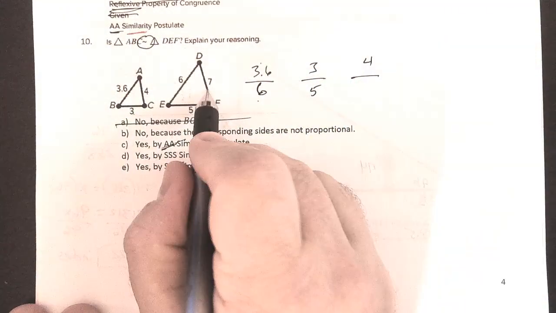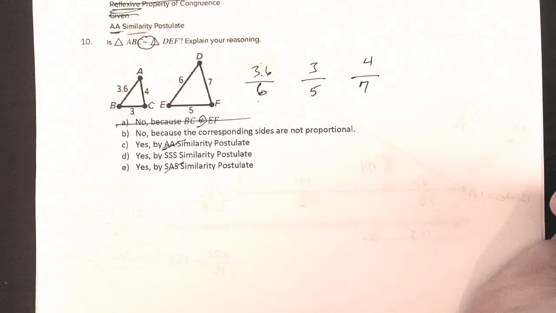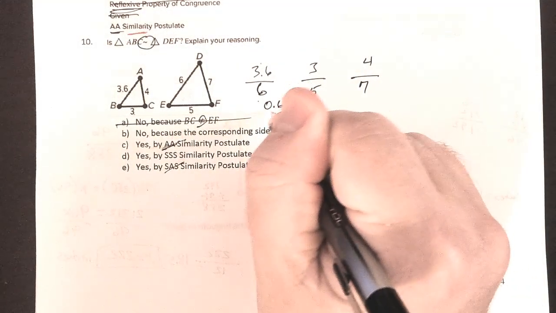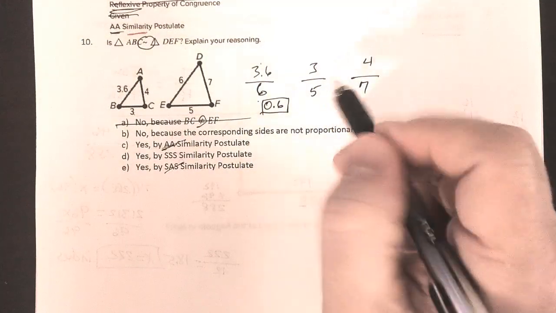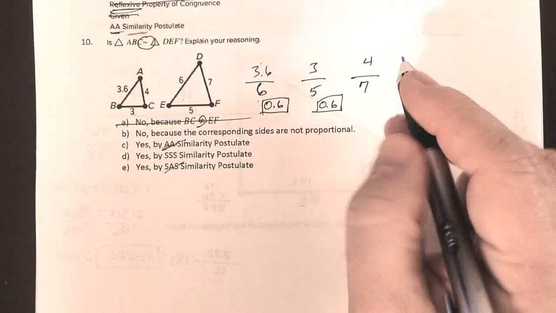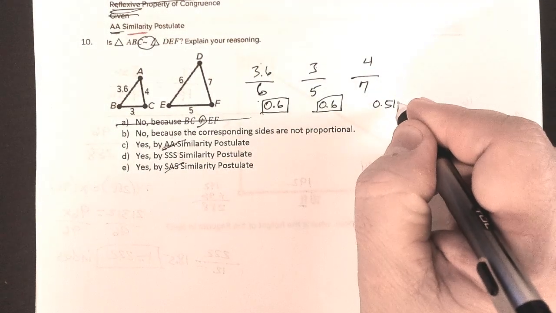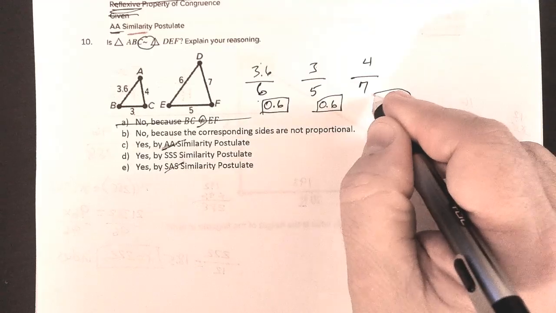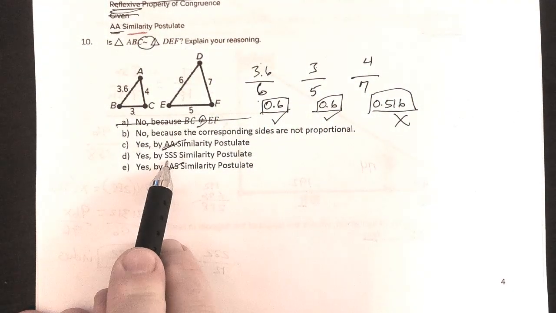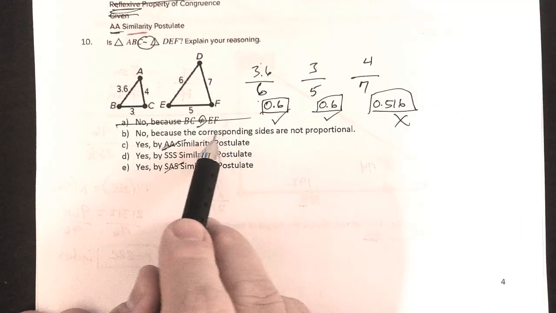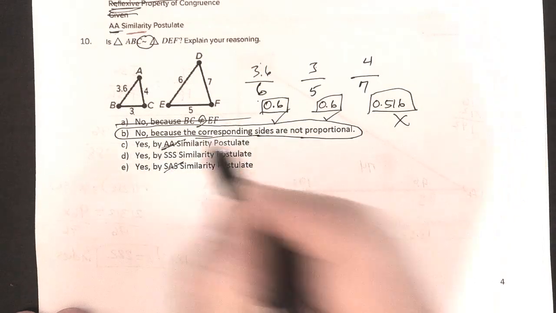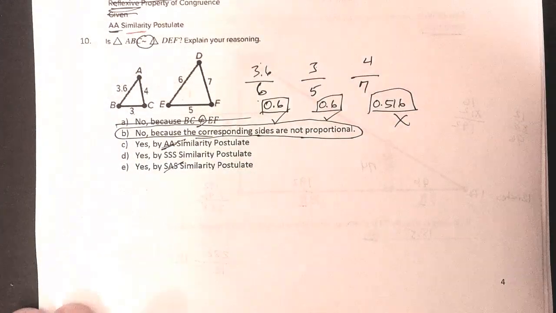4 over 7. All right, so if we divide these out, 3.6 divided by 6 is 0.6. 3 divided by 5 is also 0.6. So we got 2. But if you divide 4 by 7, you get 0.516, something like that. So check, and no. So it can't be side, side, side. The only thing left, no, because the corresponding sides are not proportional. So the answer is B here.